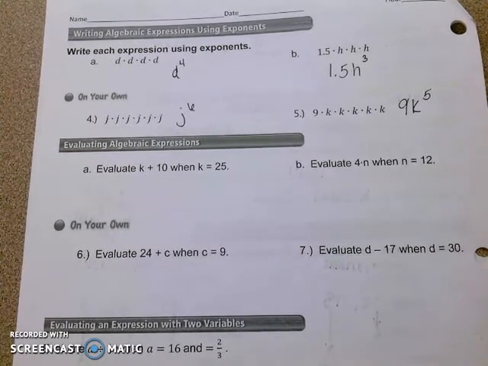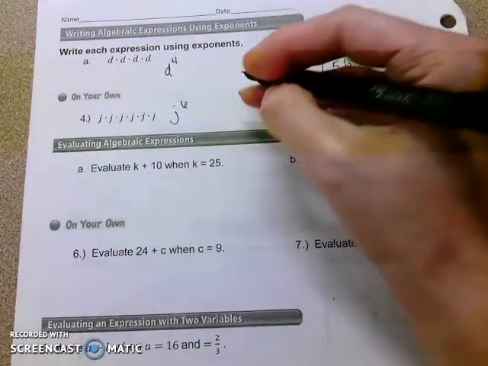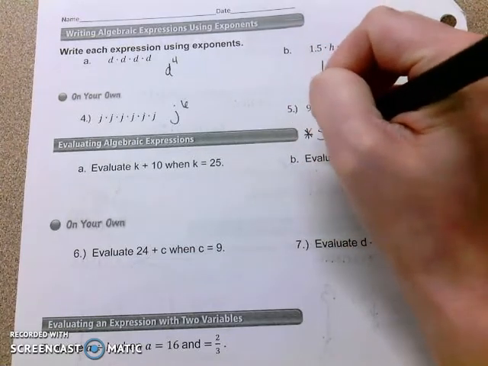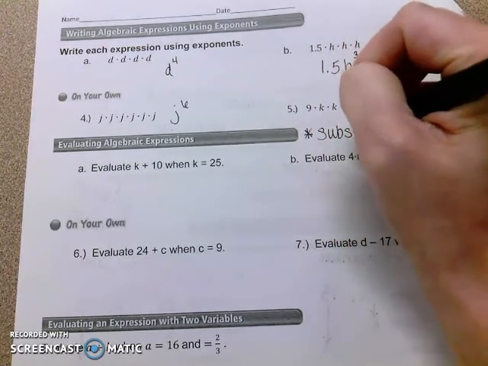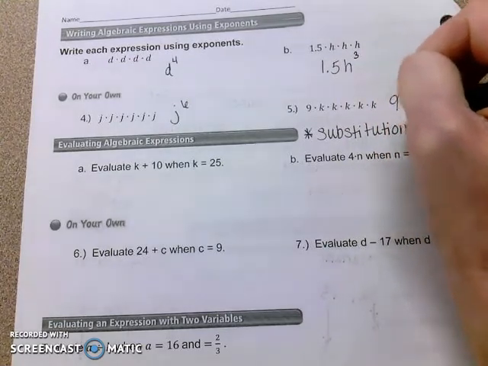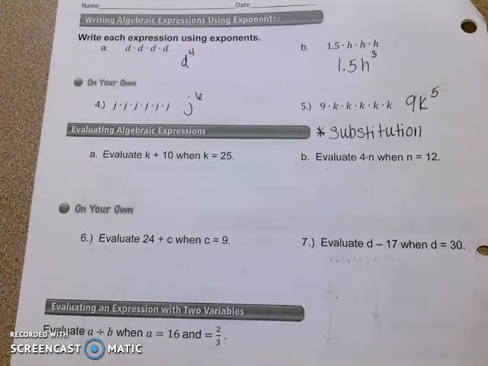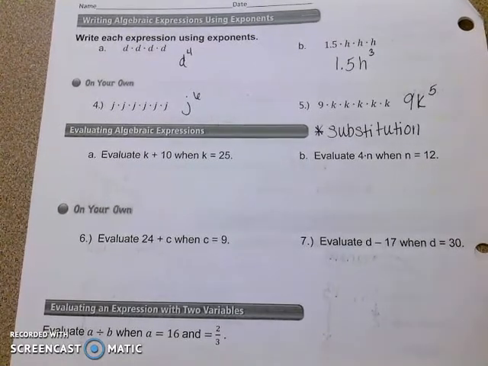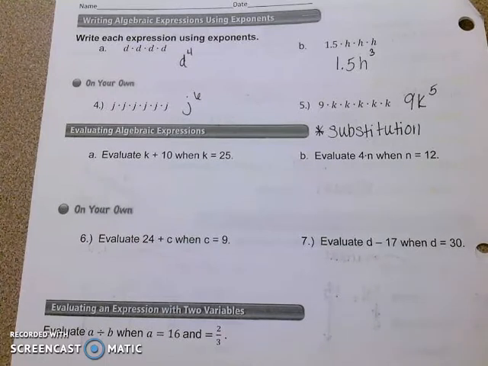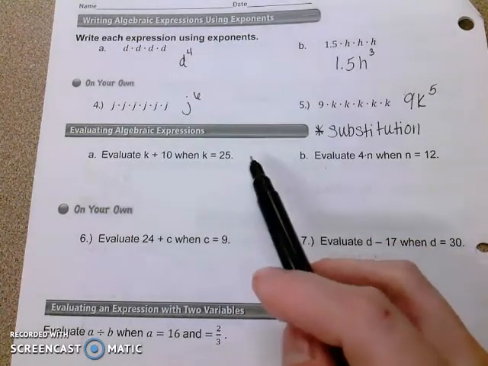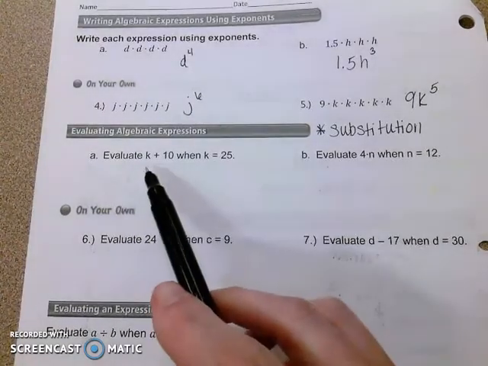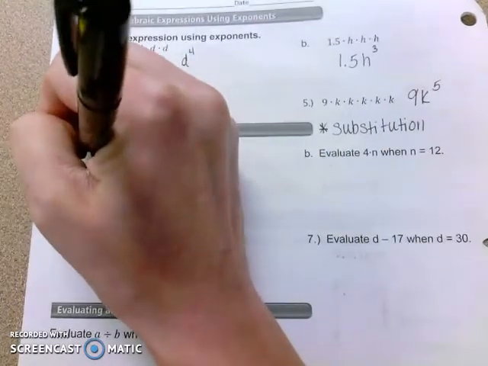So now when we evaluate an algebraic expression, we're going to use something called substitution. So substitution, it's just like what it sounds. When you have a substitute teacher, you have a teacher that you are putting in place of your permanent teacher. So we're going to do that. We're going to take a number and substitute it in for the variable. So in this expression, we have k plus 10.